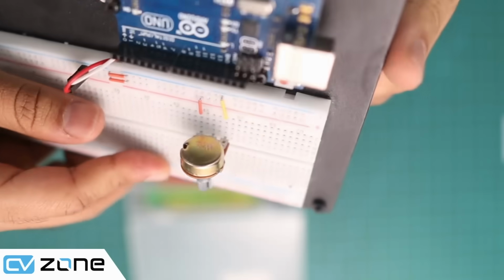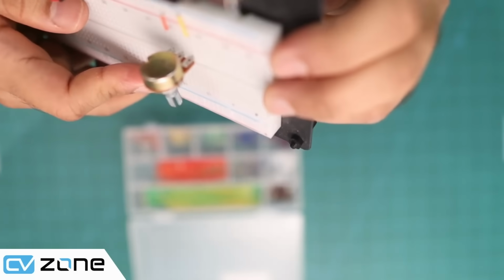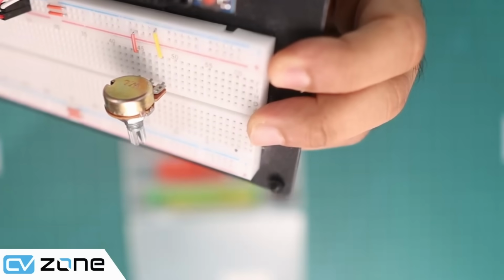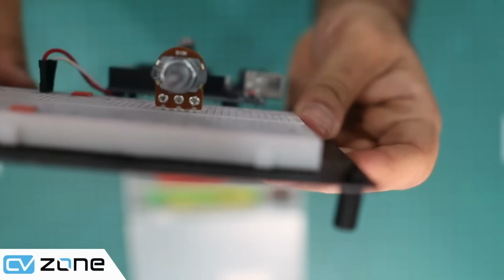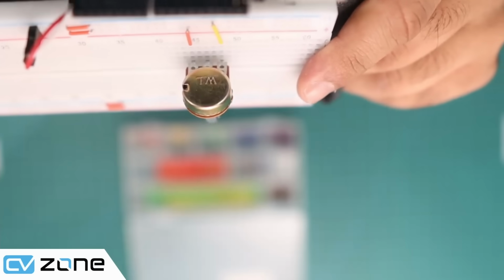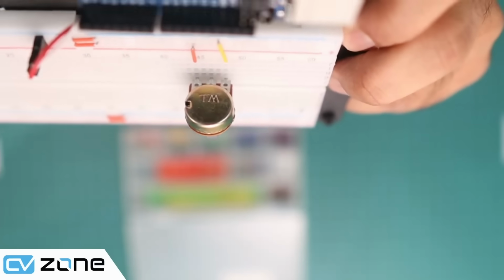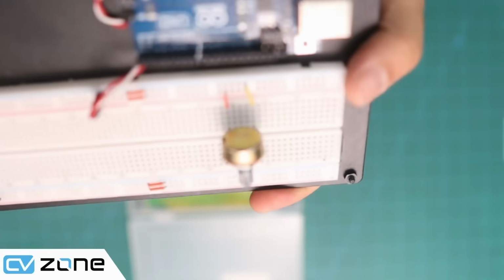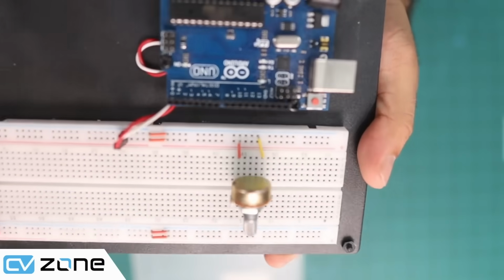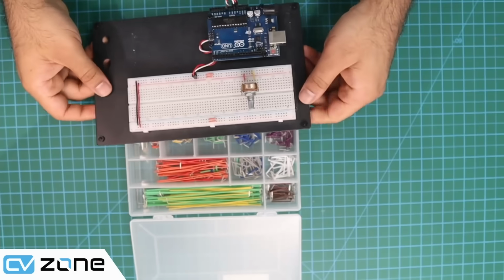There you go. The circuit diagram of this is also available on the website. So if you're not able to understand it from here, you can always check the circuit diagram.